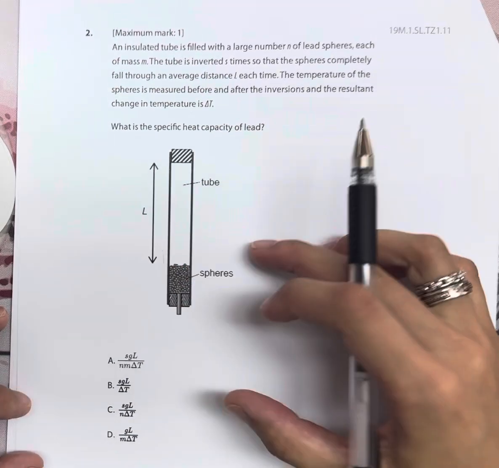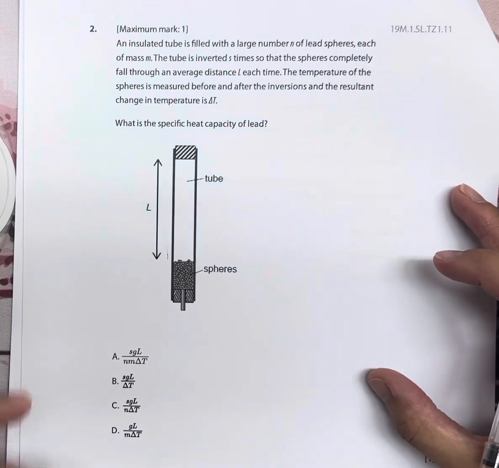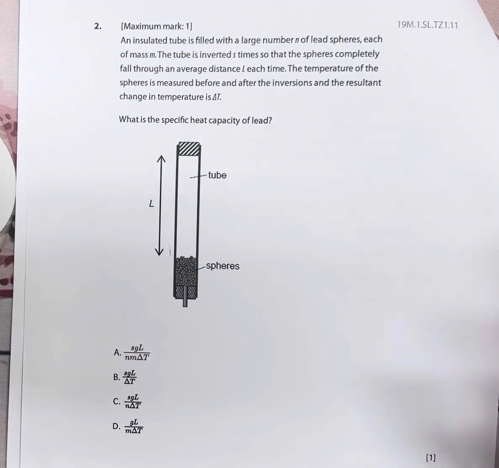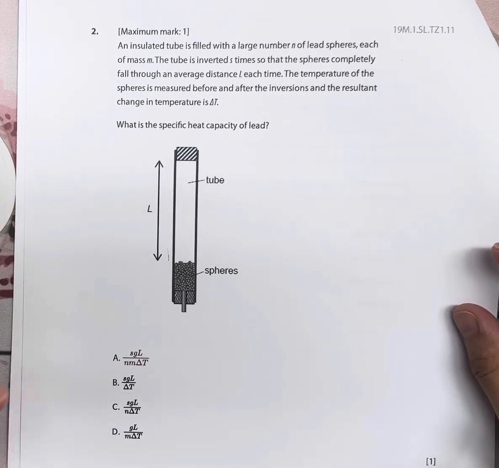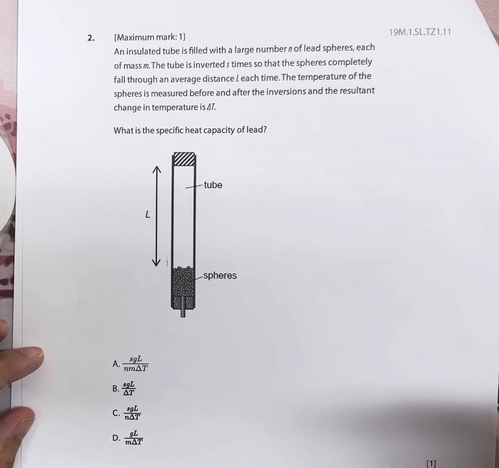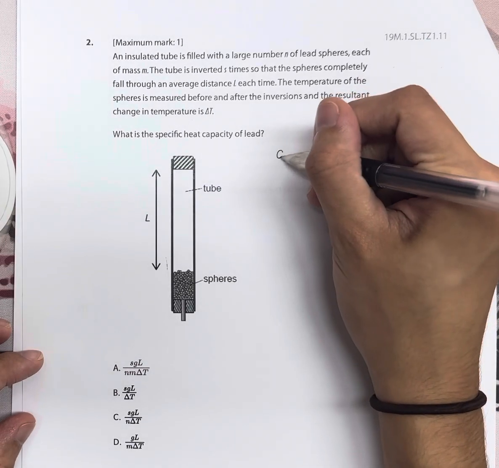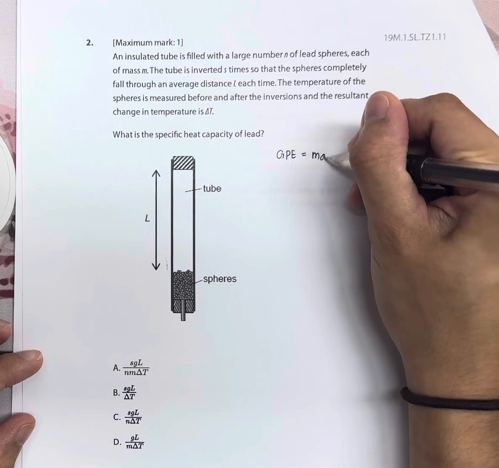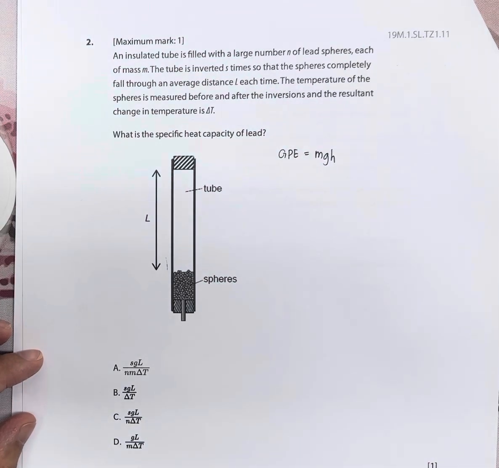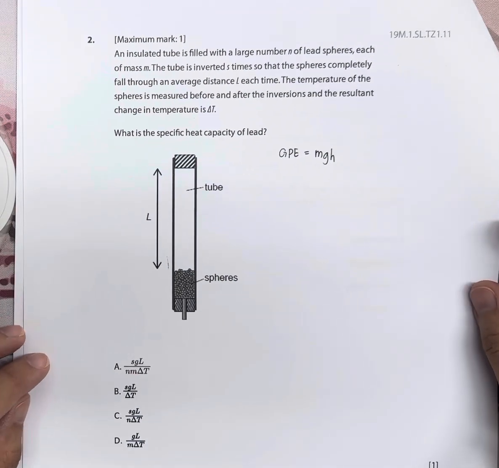So we have a concept of length or height, and whenever you're talking about energies and you have heights or lengths involved, we often use GPE, gravitational potential energy. So we can begin with that equation. We know that the gravitational potential energy is equal to mgh. This is one of the basic formulas that you should know at this point.